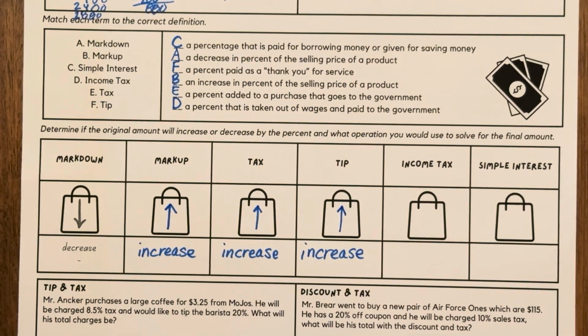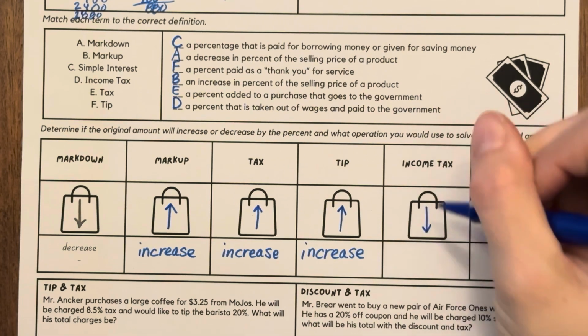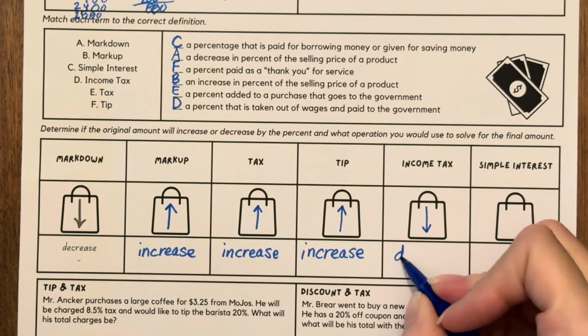Income tax. This is the one that trips you guys up sometimes. Income tax, the money is being taken away from you. So you have your gross income, the amount of money that your employer pays you, you do not get to keep it all. Okay, that money gets taken out of your paycheck here, and that is a decrease.